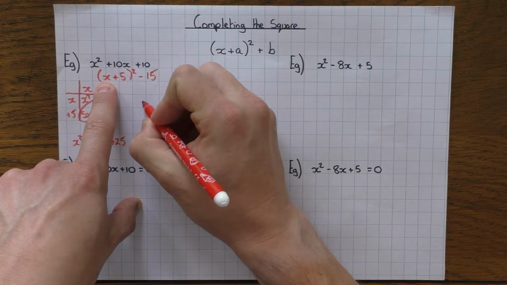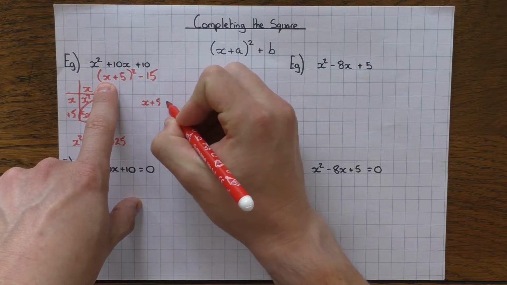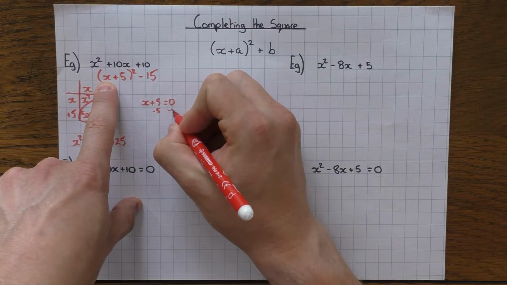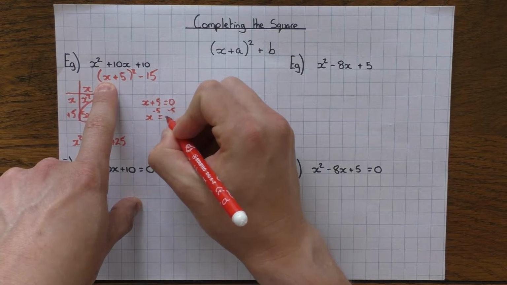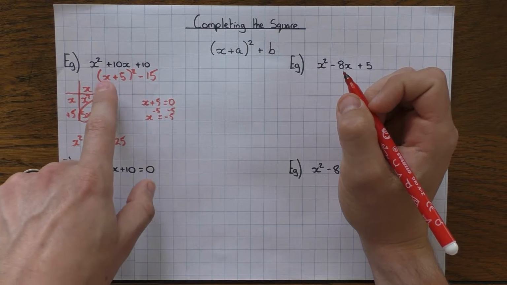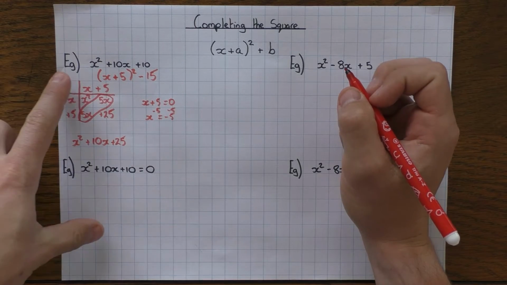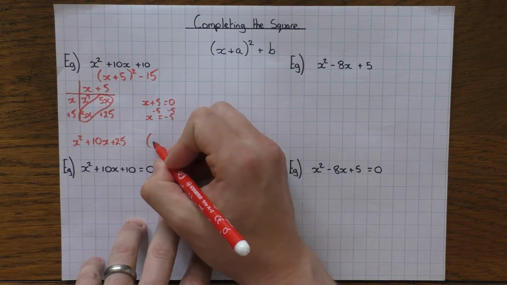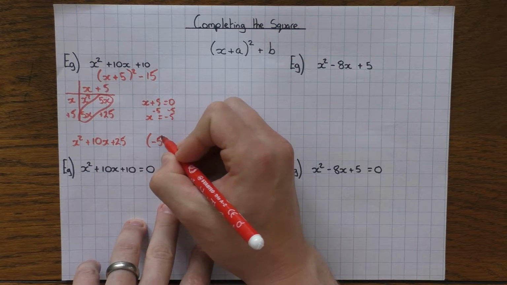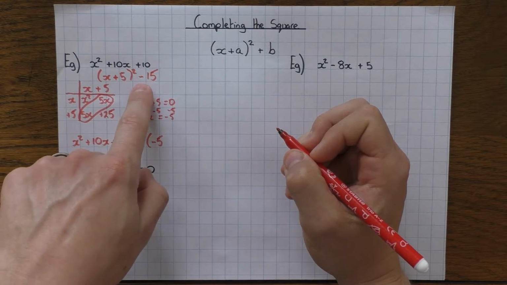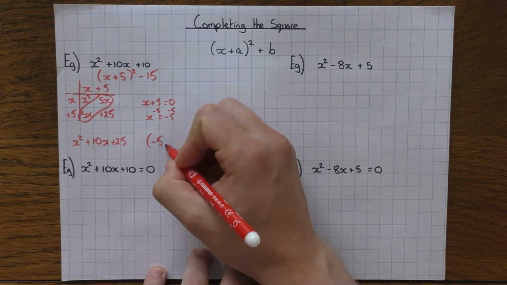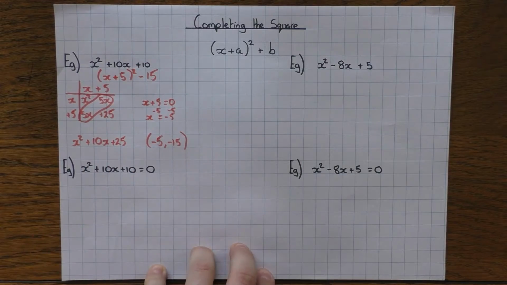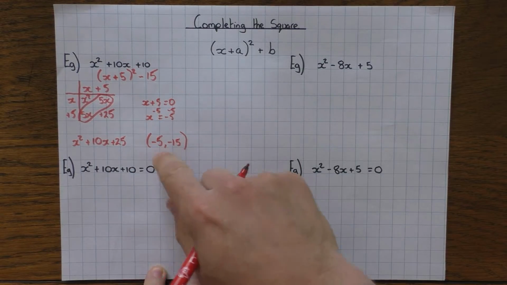Okay, so all I'm going to do is say, right, x plus 5, I need that to equal 0. And I'm just going to solve it. So I'm just going to take away 5 from both sides. So x equals minus 5. And if you check it, minus 5 plus 5 is 0. Brilliant. So my x coordinate of the turning point will be minus 5. Okay, and the y coordinate is a lot easier. It's just whatever this number is here, which is minus 15. Okay, so if you were to plot x squared plus 10x plus 10, that would be the turning point.